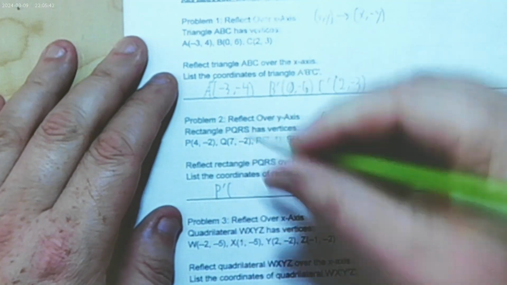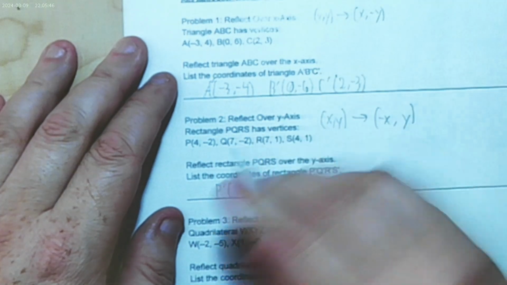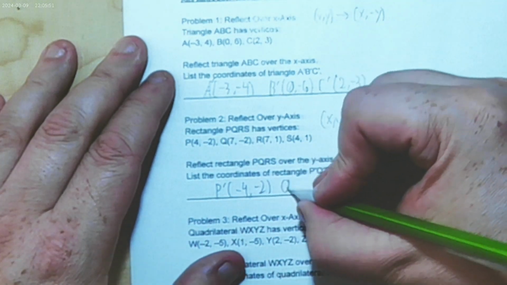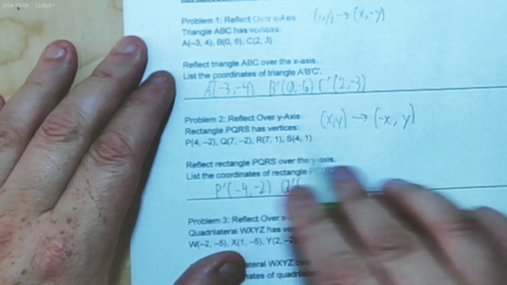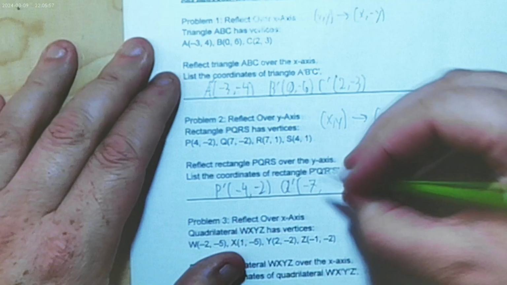So P prime, x is going to switch to negative, so that's negative 4, and then y is going to stay the same, negative 2. Q prime, 7 has to go negative, so that's negative 7. Negative 2 stays the same.